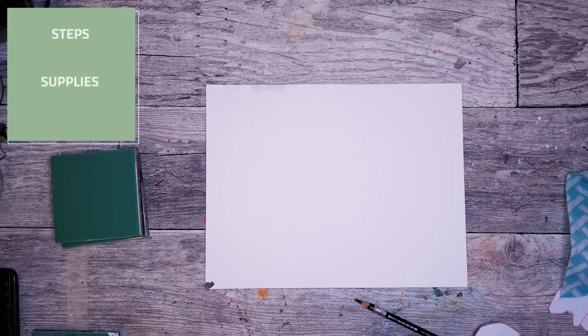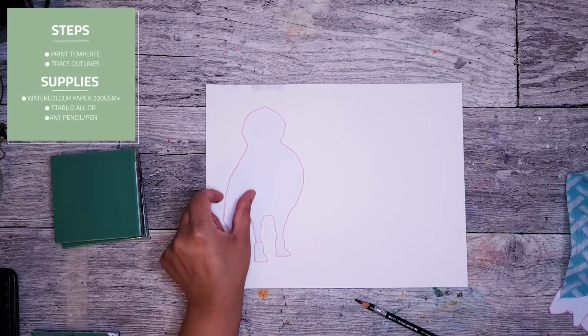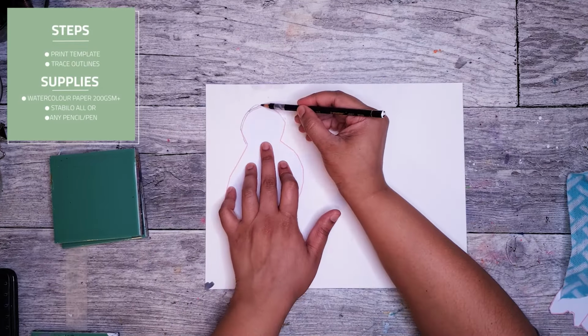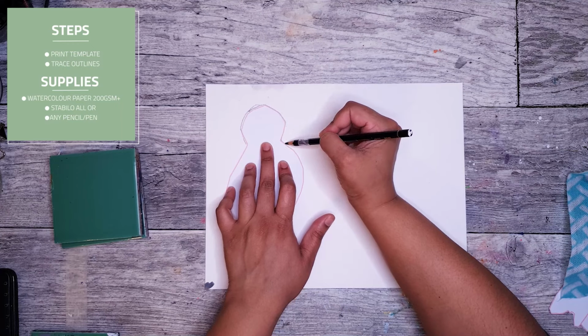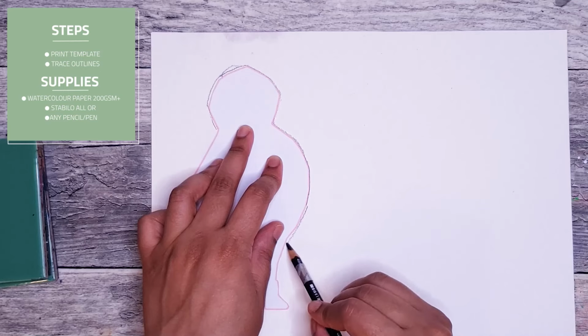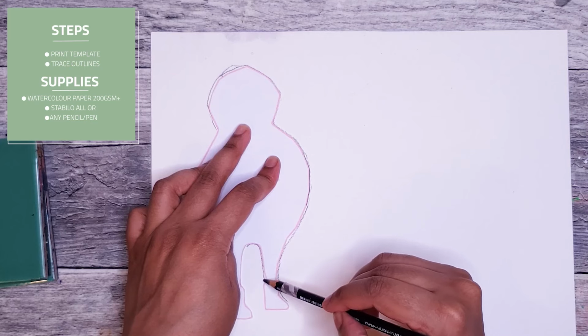We're now on to the really fun part, which is creating our pigeons. I've printed and cut out template number 1. I'm using a Stabilo All pencil to trace around the template. You can use any pencil or watercolor pencil to do this.